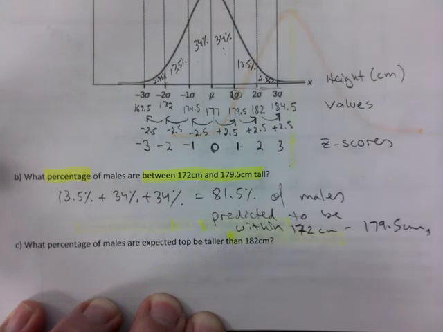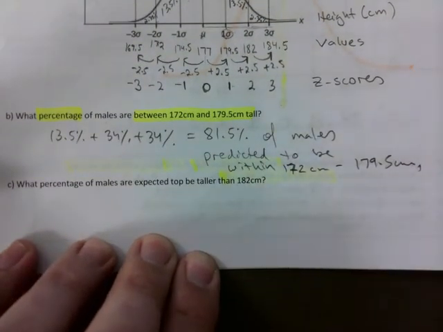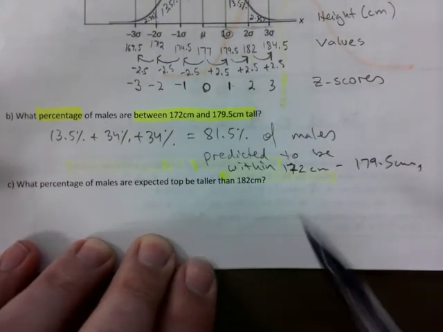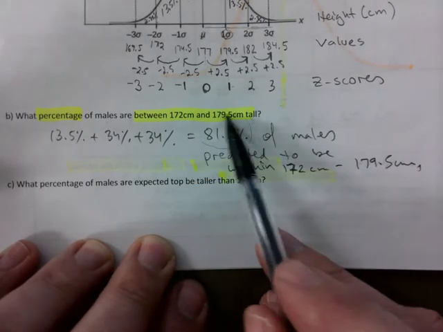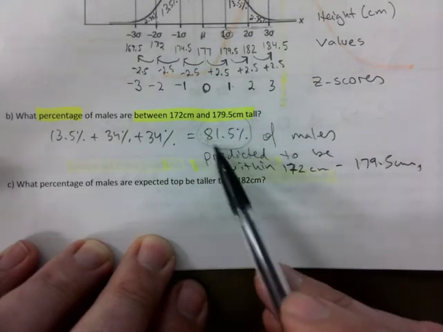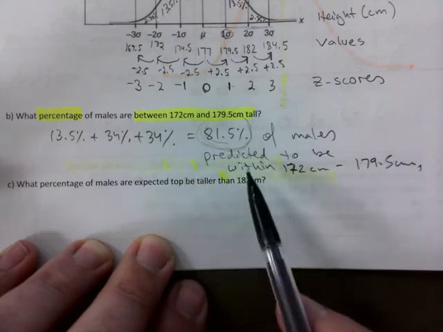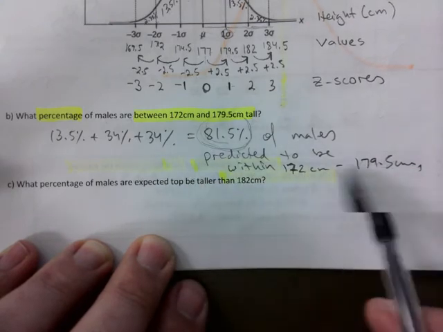So we don't know the exact number right now because we would need a total number, but if this is normally distributed, then this is the percentage, the probability that there will be males between these two heights here.